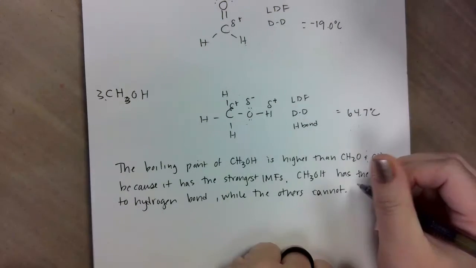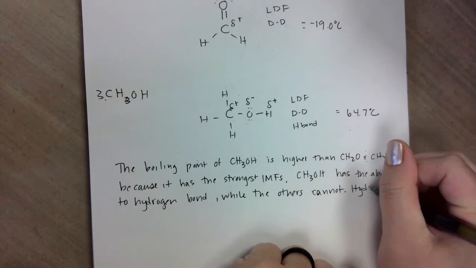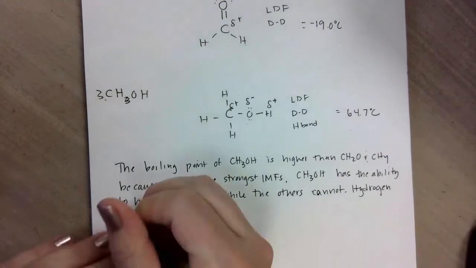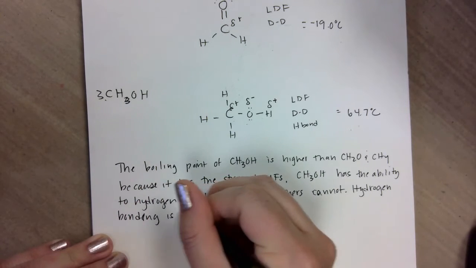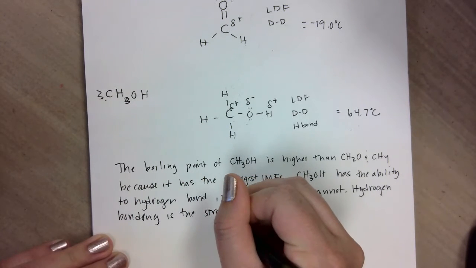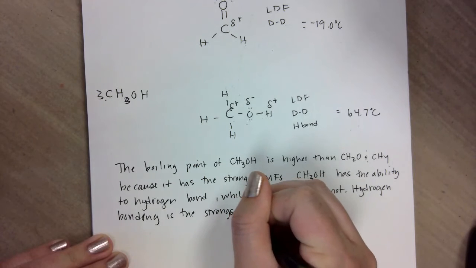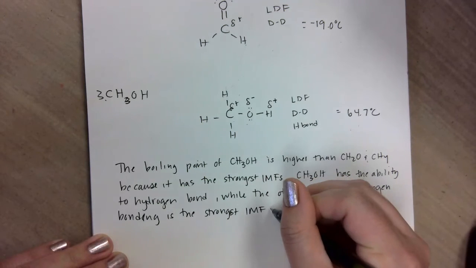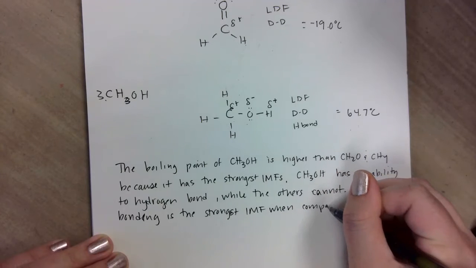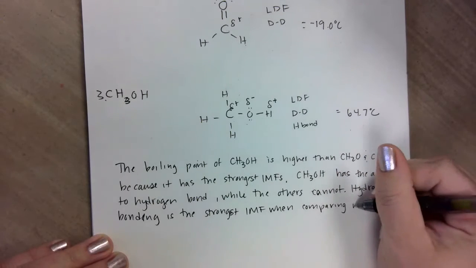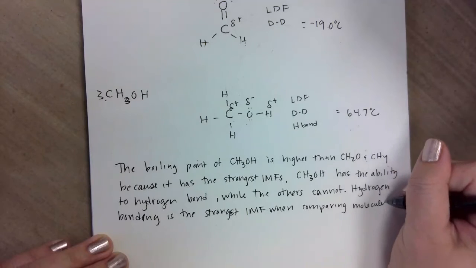The second part is going to say hydrogen bonding is the strongest IMF when comparing molecules of the same size.